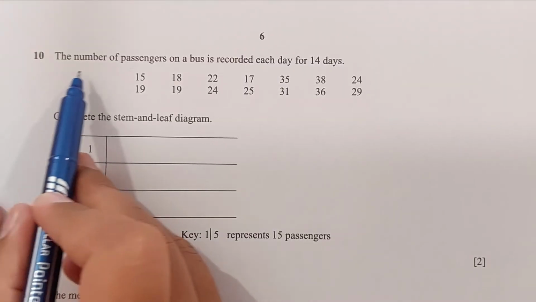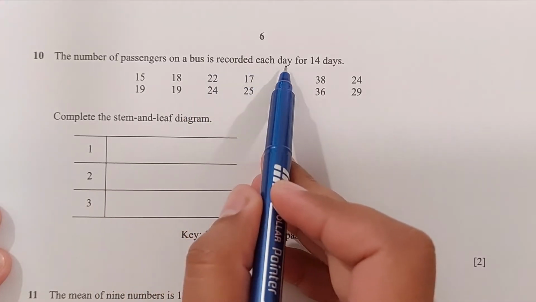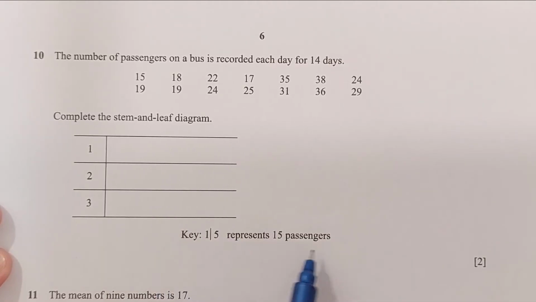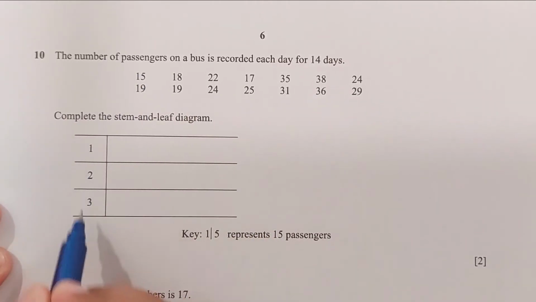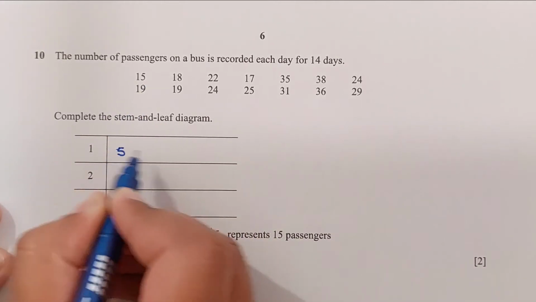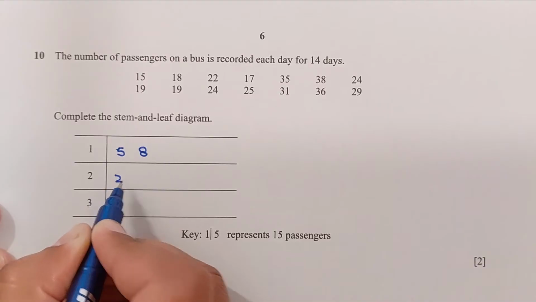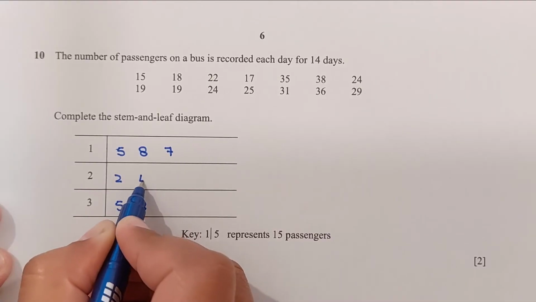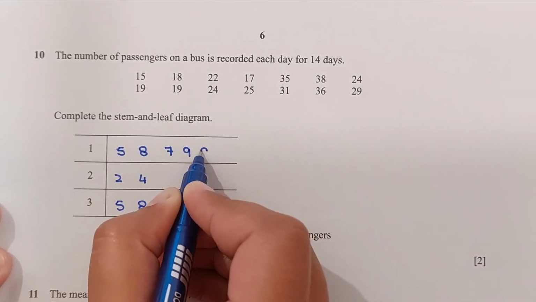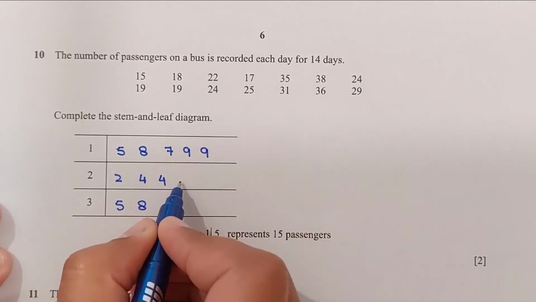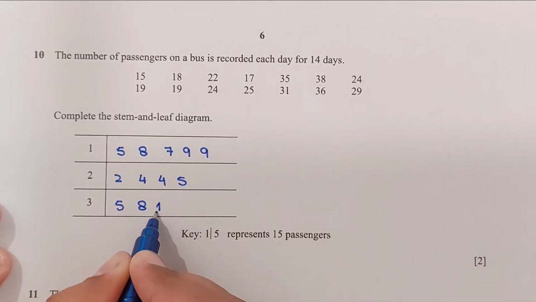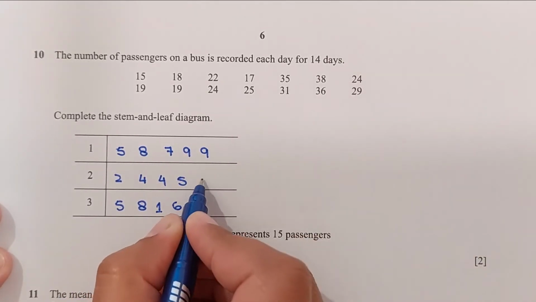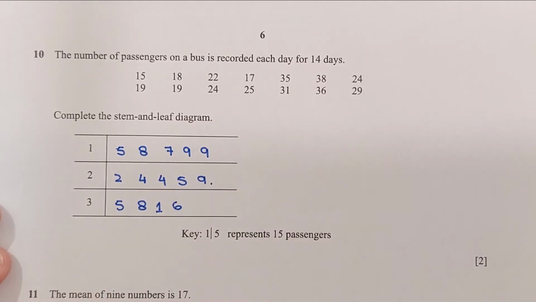Question number 10. The number of passengers on the bus is recorded each day for 14 days. Complete the stem and leaf diagram. Key 1 5 represents 15 passengers. So 1, 2 and 3. So first we have 15, and then 18, and then 22, 17, 35, 38, 24, 19, 19, 24, 25, 31, 36, and then 29, right?